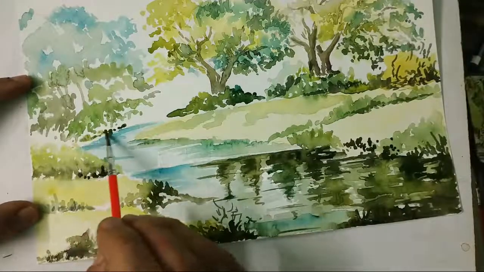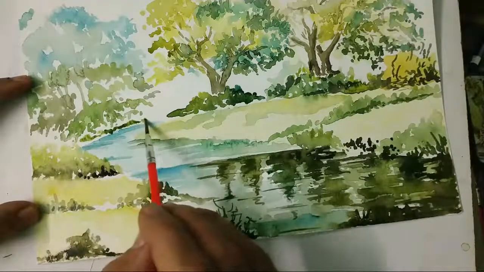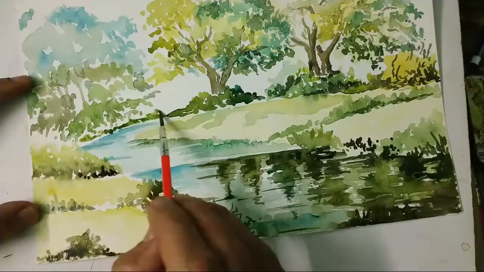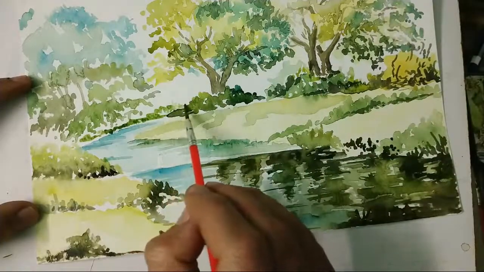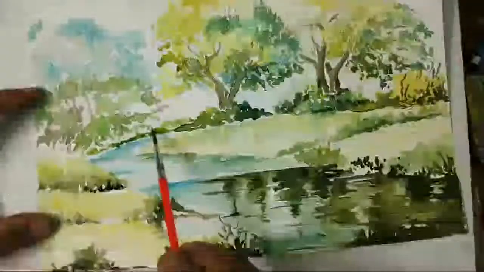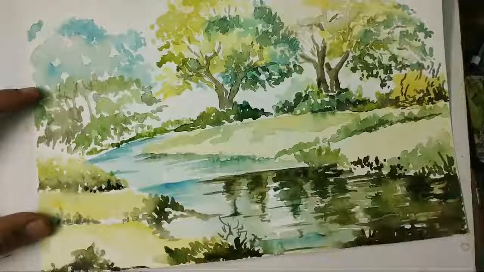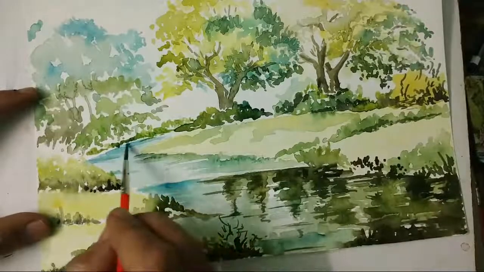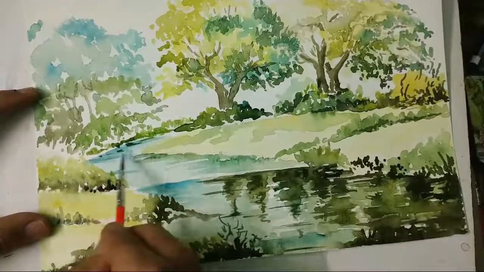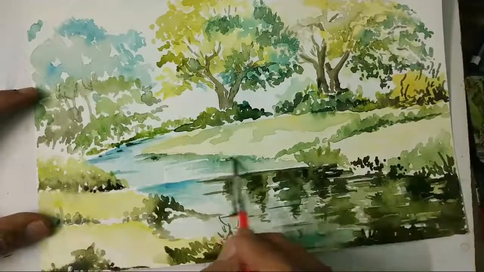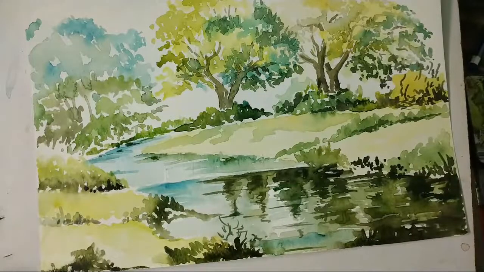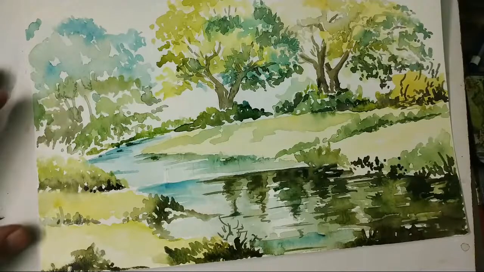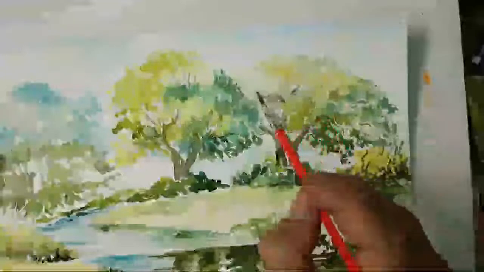This is far away. There is a bush here, so you can always have a contrast because the area is having too much greenery. Detail on the tree.